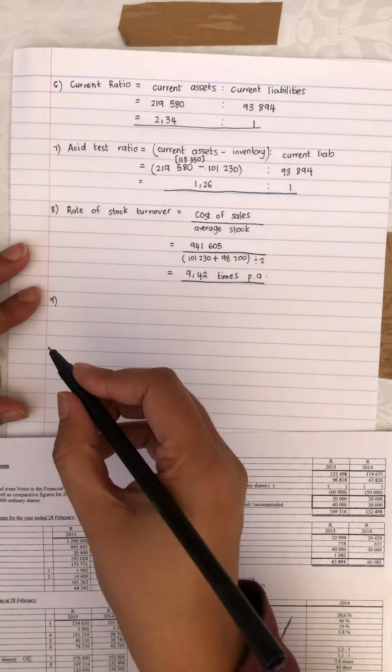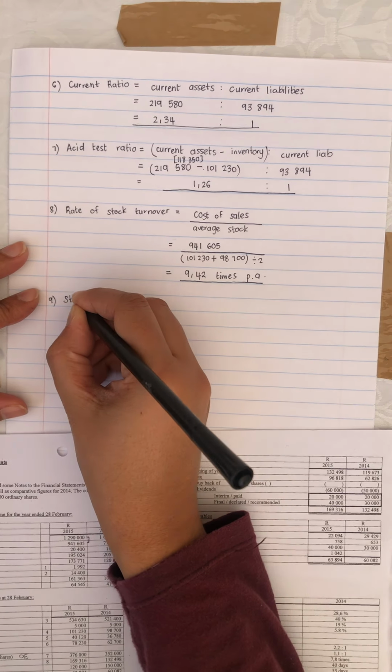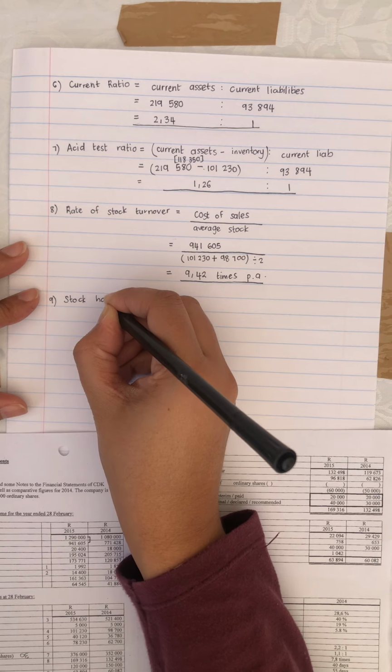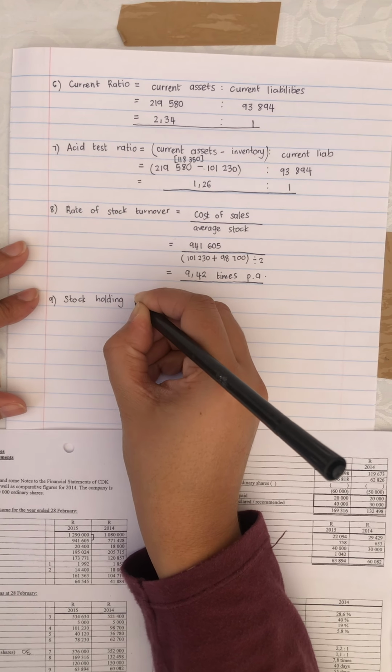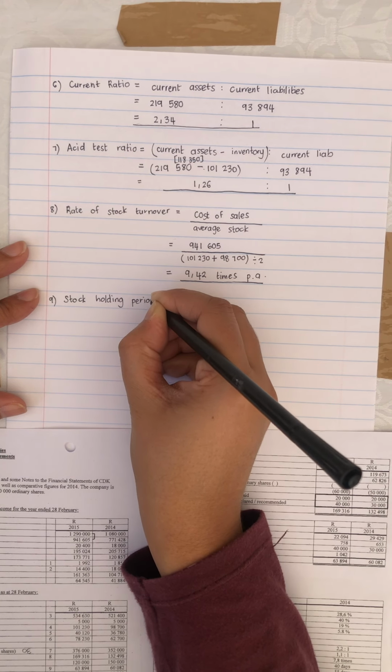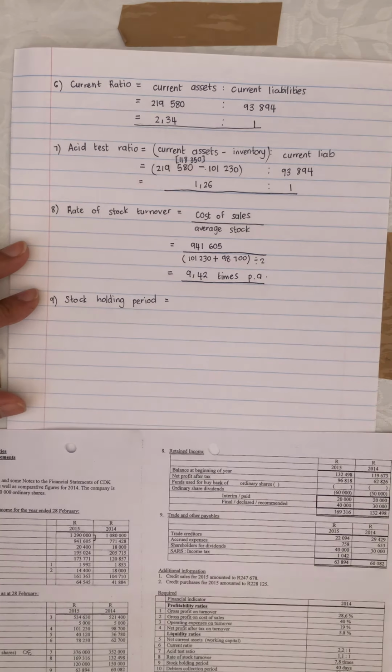For your stock holding period, remember this one is in days. So you always multiply it by 365.